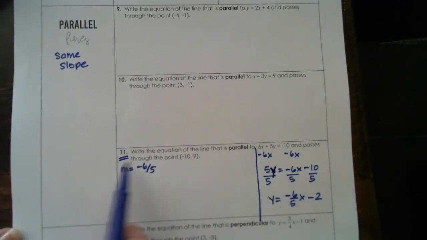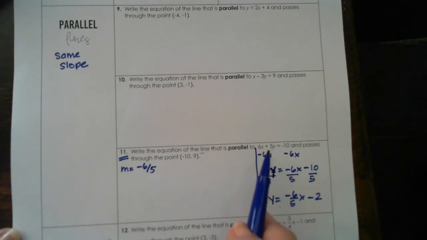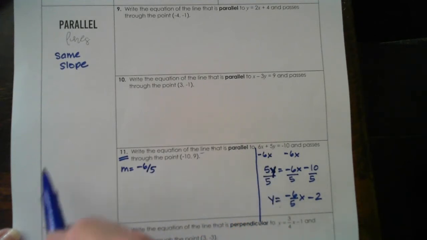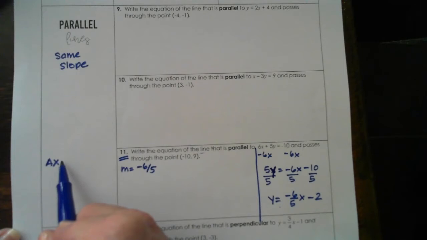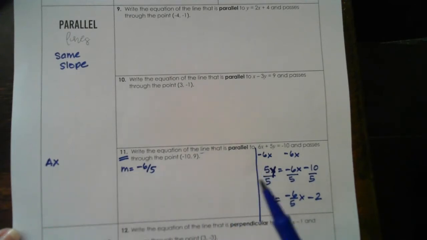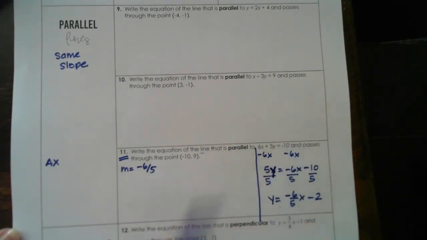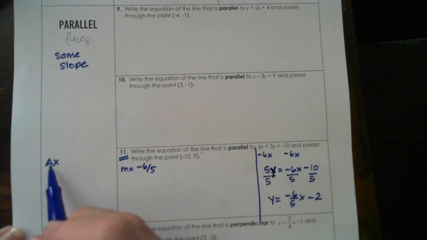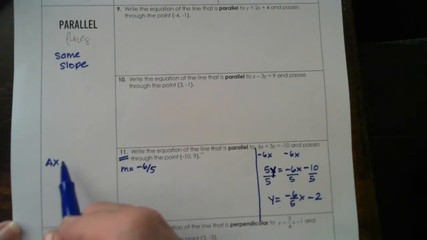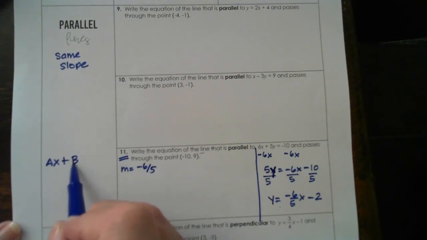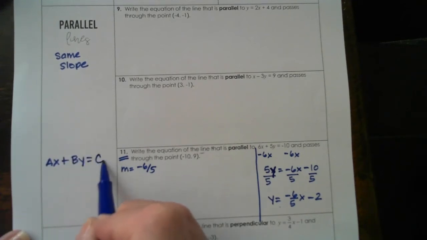Now, before we move on and finish this problem up, I want to look at another way to have found that slope. You might have had this in Algebra 1, but equations of lines can be written in many different formats. We're learning new ones now, the point-slope format. You knew the slope-intercept format. There's also a format called standard form, which is ax plus by equals some constant.